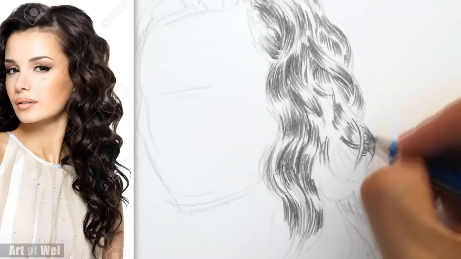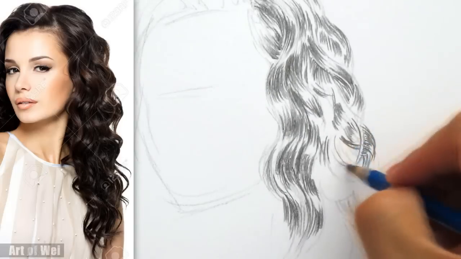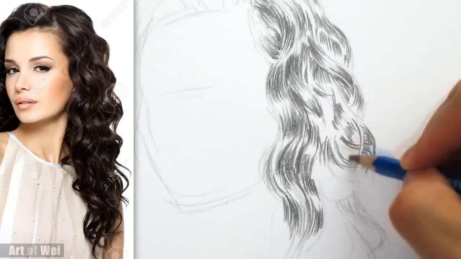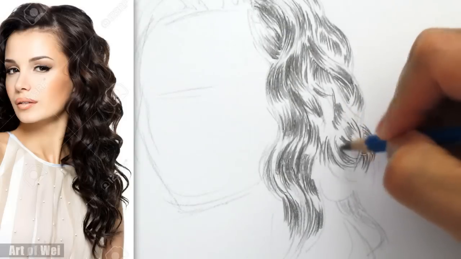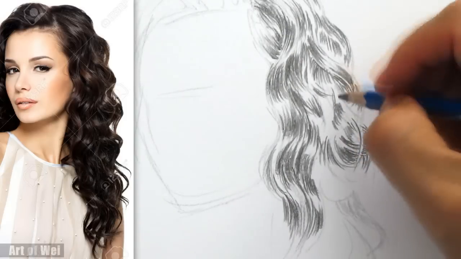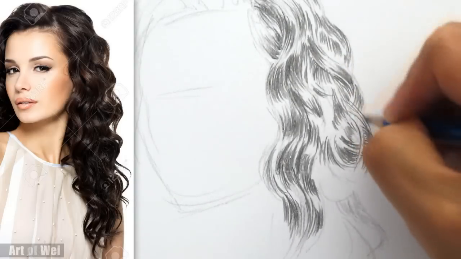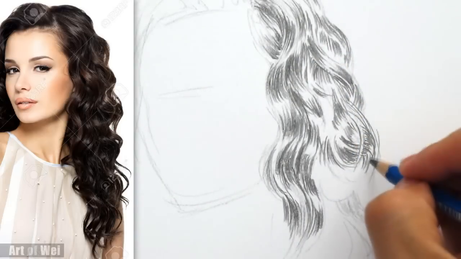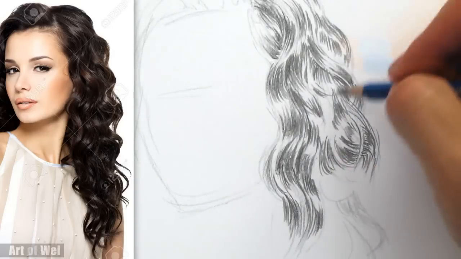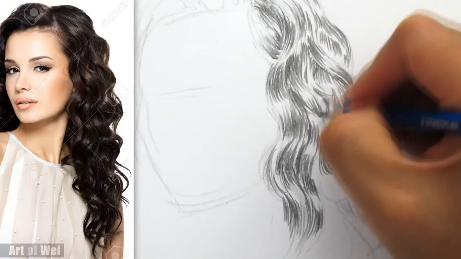Again, if you spend more time on it, you can actually draw in little strands like this, and that way you can leave it white, but it's a lot more time consuming. Okay, so this part gets a little messy. Okay, let me see. Yeah, let's finish this area right here a little bit more.